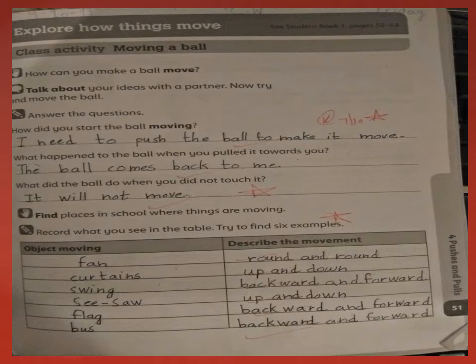Now there is also a table. Find places in schools where things are moving. Record what you see in the table. Try to find 6 examples. Okay, first we had done fan, and in the second box you have to mention the movement of the fan. So you all know that fan moves round and round. Then we have curtains. Mostly the curtains we have in schools, they move up and down. They have a string which moves them up and down.